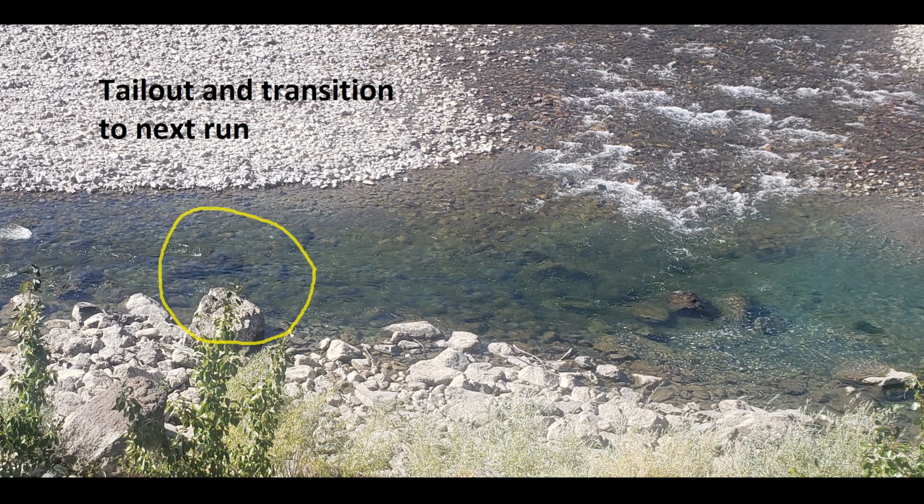At the bottom of the run, or the most downstream section, is the Tailout, which forms principally the end of the good water and starts the transition to the next section of the river or the next run. In this particular piece of water, the Tailout is very short and abrupt. Now, the Tailout of a run is where the water shallows up and then often starts to speed up.